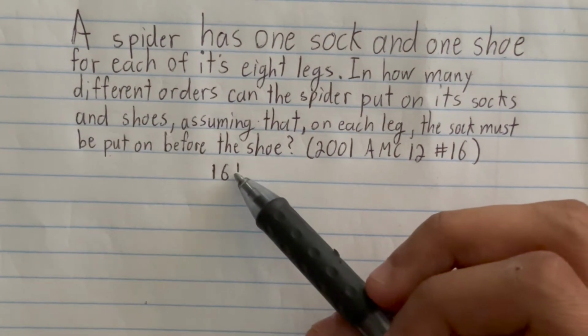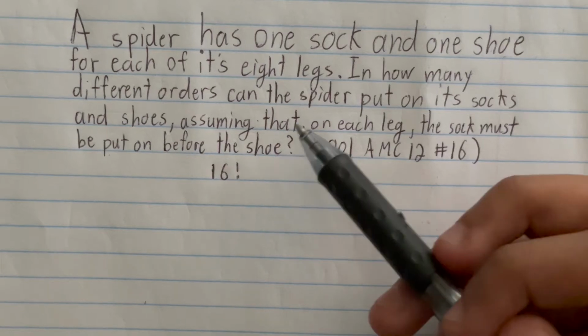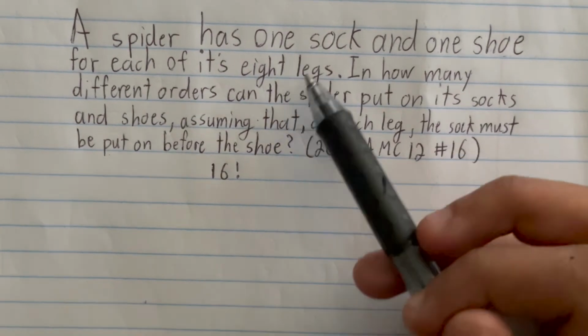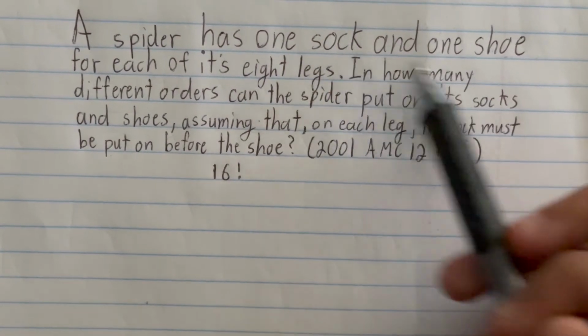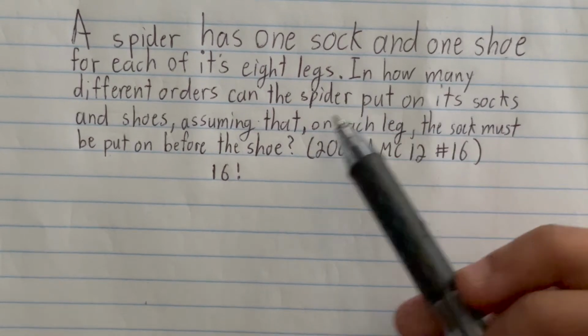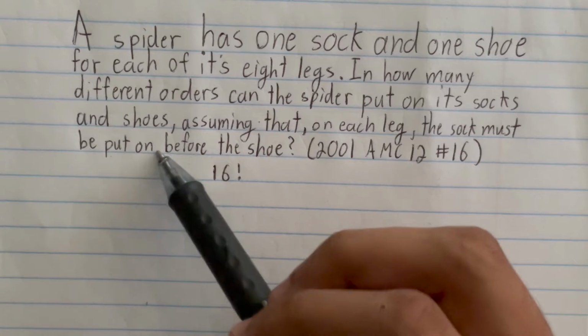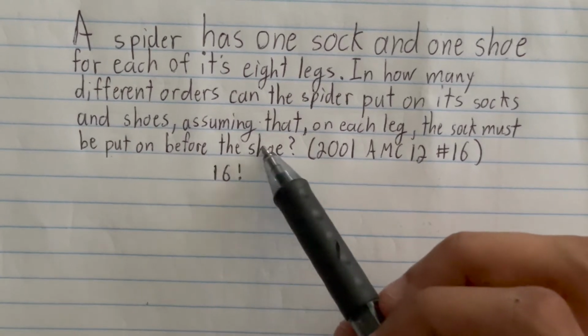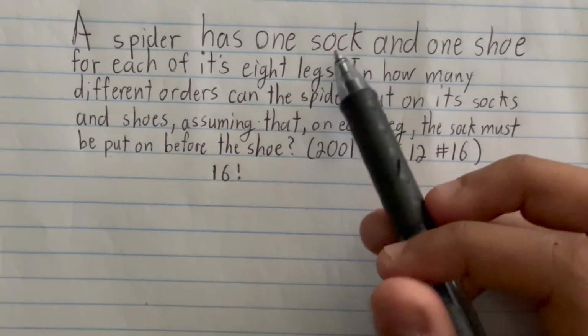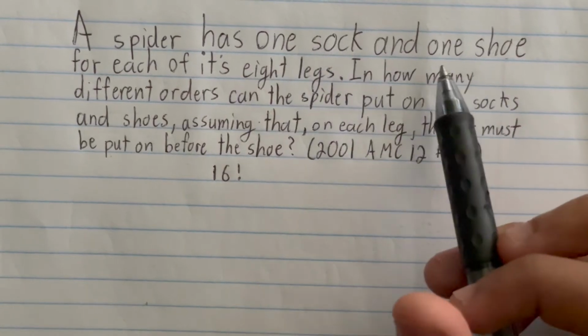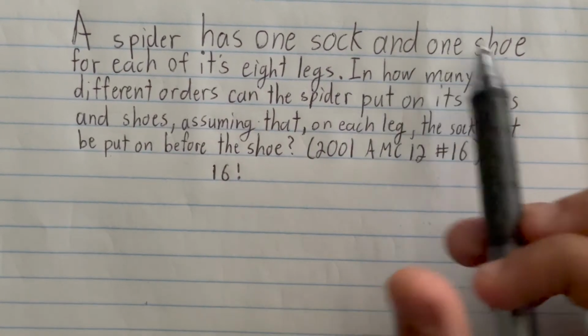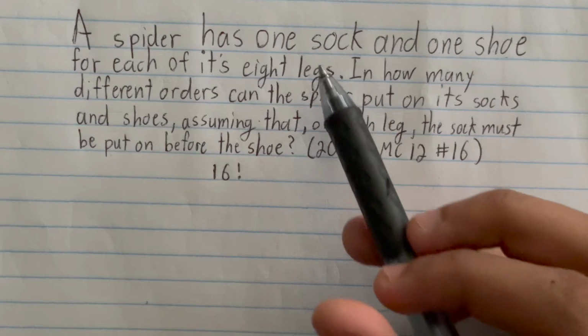So why did I write 16 factorial like this? Well, the reason for that is because there are 16 items, 8 socks and 8 shoes, that we can put on the spider. Therefore, if we disregarded the condition that the sock must be placed on a leg before the shoe, we can pick any of the 16 total items and place it on the spider's leg.